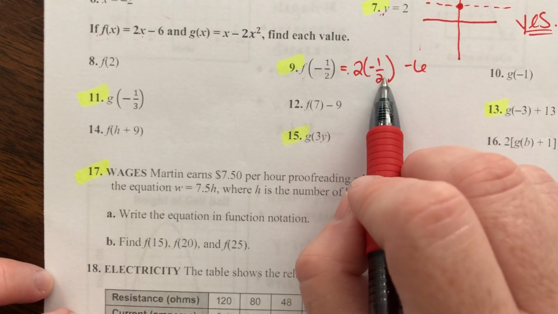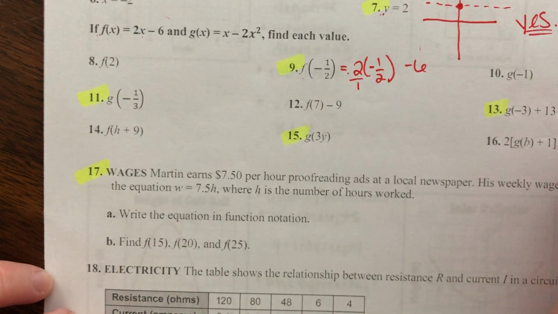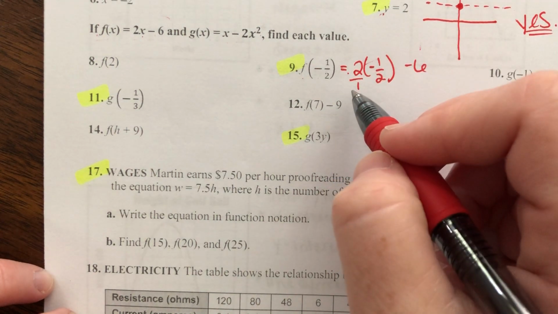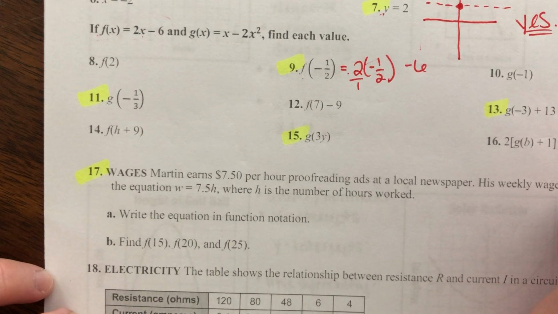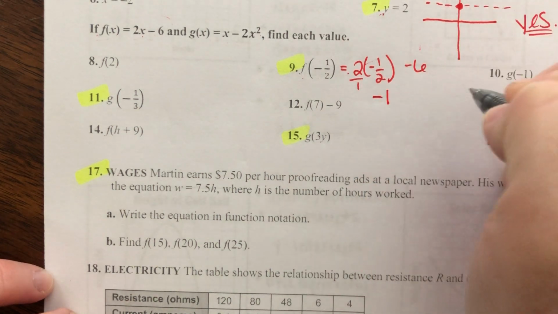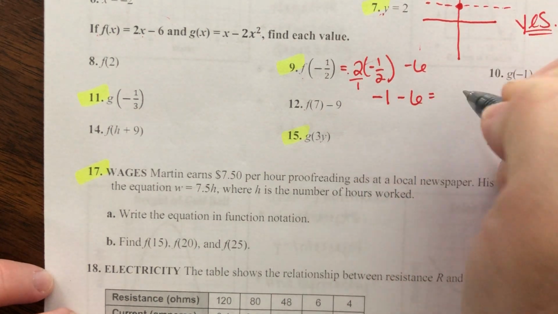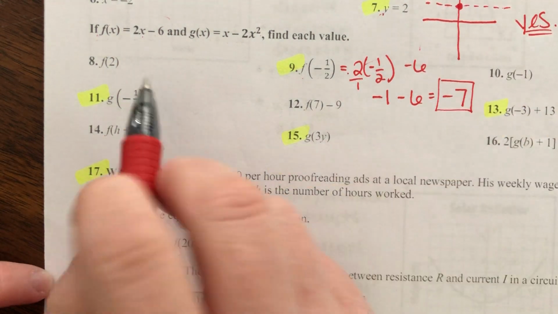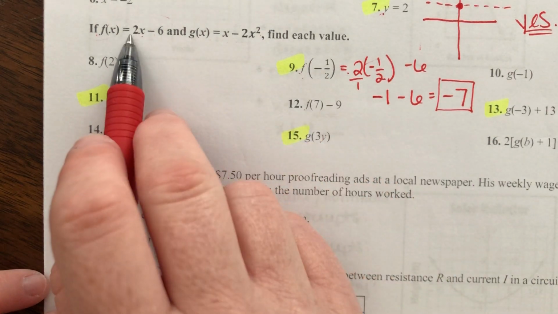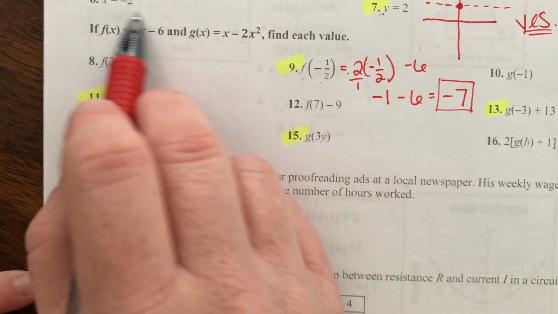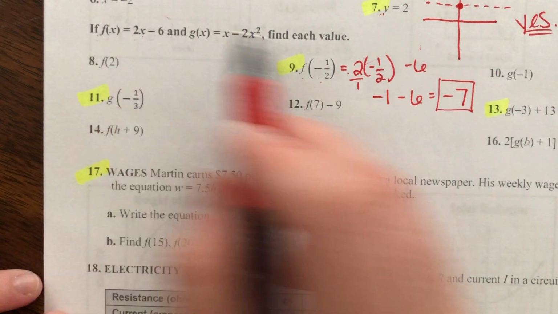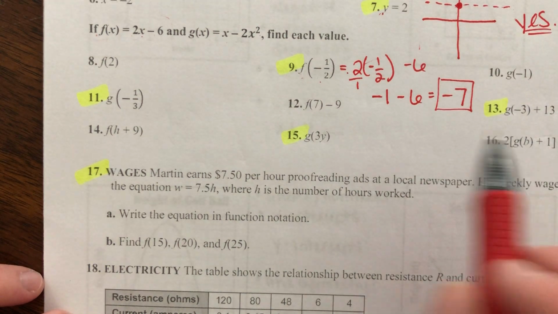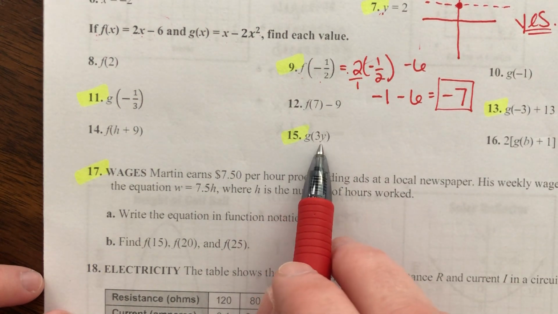So 2 times -1/2, when I multiply fractions, I go straight across the top, straight across the bottom. 2 times -1 is -2. 1 times 2 is 2. -2 divided by 2 is -1 minus 6 equals -7. So that would be our answer when x equals -1/2 in this function, in this equation, y equals -7. Our solution is -7.